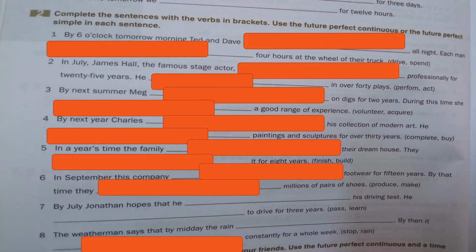The second activity, complete the sentences with the verbs in brackets. Use the future perfect continuous and future perfect simple in each sentence. Here in each sentence you have 2 spaces. هلا في عندك فراغين، فراغ رح يكون future perfect simple والثاني بده يكون future perfect continuous بناء على الدلالات. هل في عندي إنجاز أو إشي اكتمل أو انتهى بنحط future perfect simple. هل في عندي duration of time باستخدام all أو for أو since بنحط يا مس future perfect continuous.